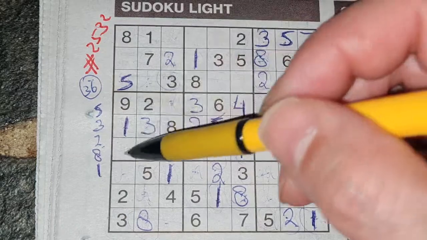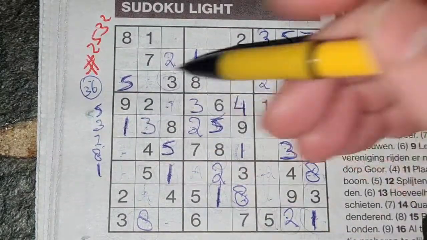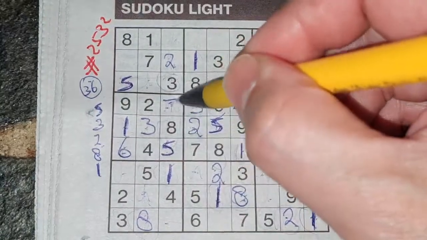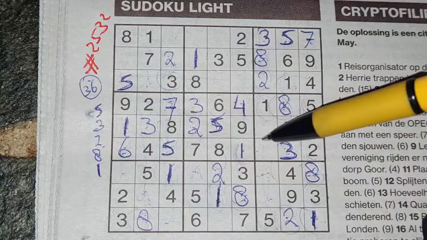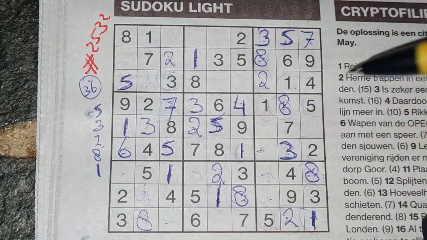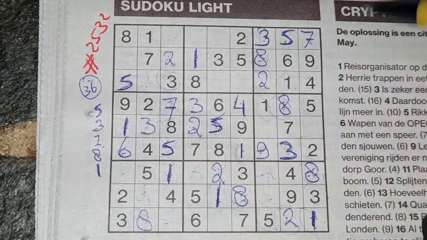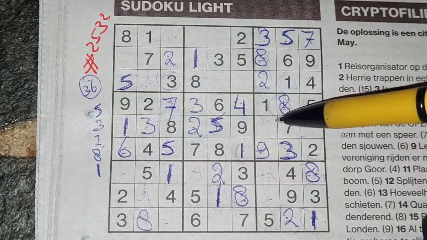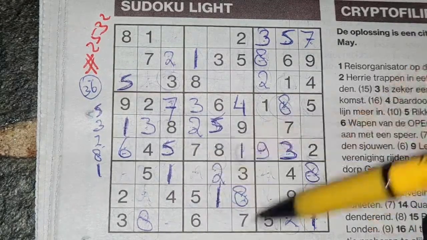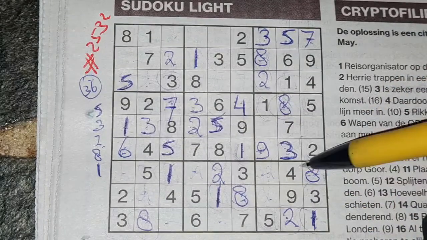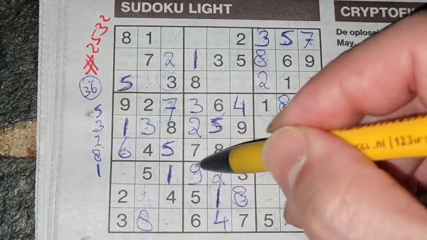All right. 2 numbers left in this big square for the numbers 7 and 6. We see there 6, no 6 there. 6 should be here, and a 7 goes there. 1 number left in this row for the number 9. 9 is missing. 2 numbers left in this big square for the numbers 4 and 9. We see here 4, no 4 there. 4 should be here, and a 9 goes there.